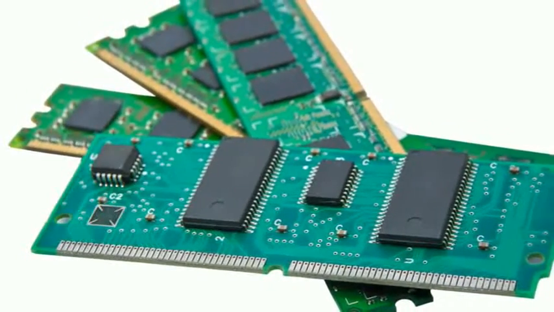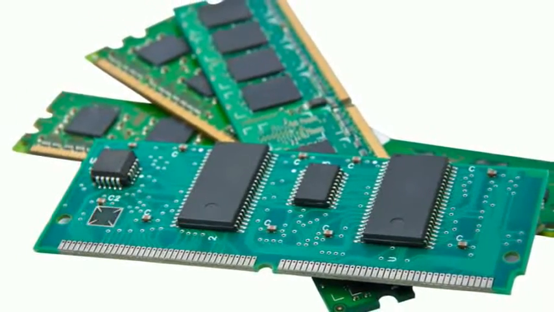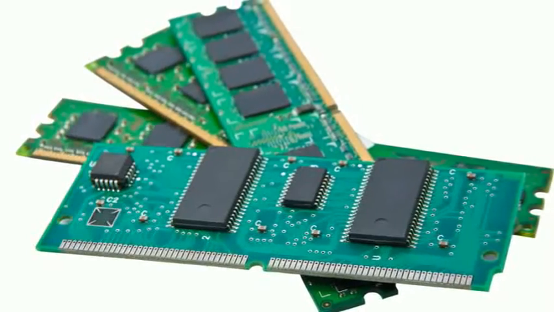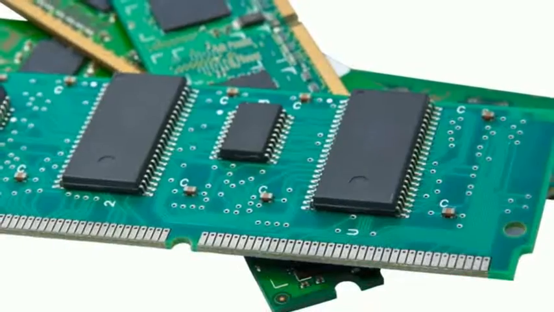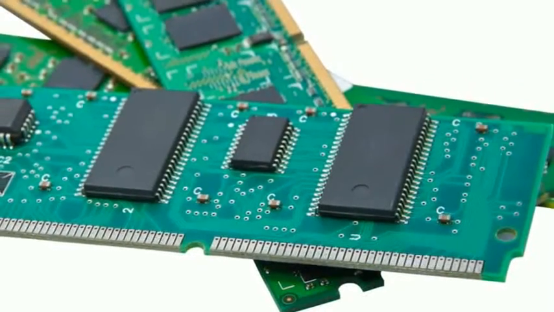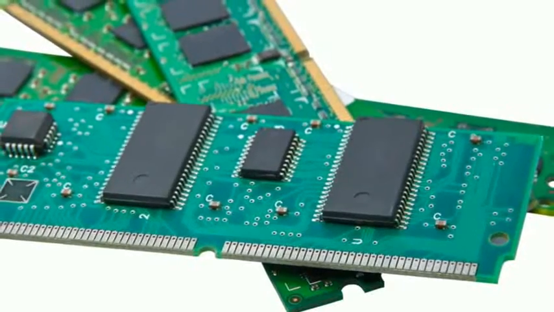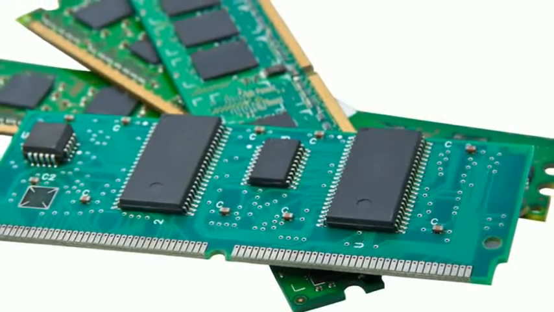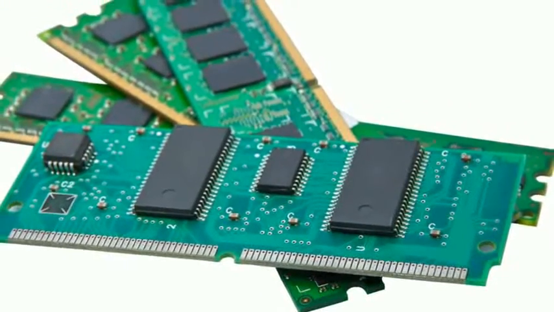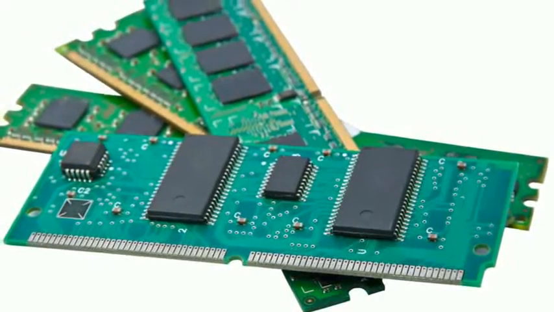Random access memory. RAM is called a read write memory. RAM is used by the central processing unit to store information that is needed to access very quickly. Okay, but it does not store any information permanently.